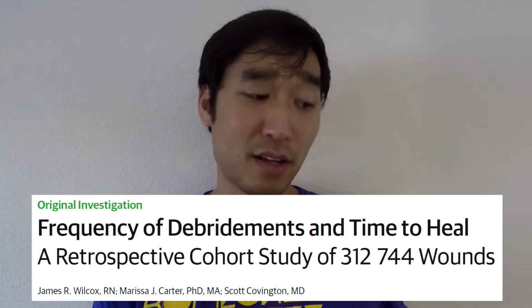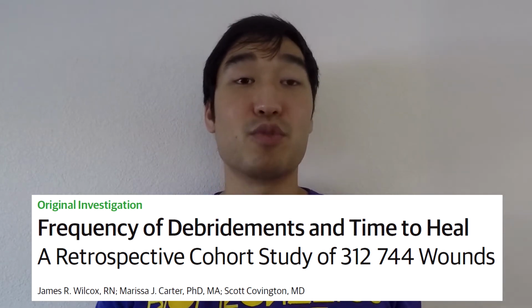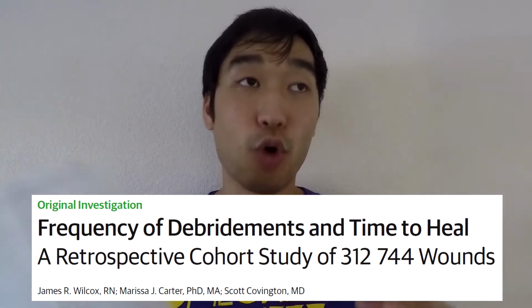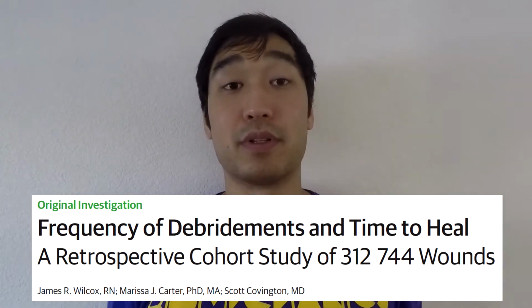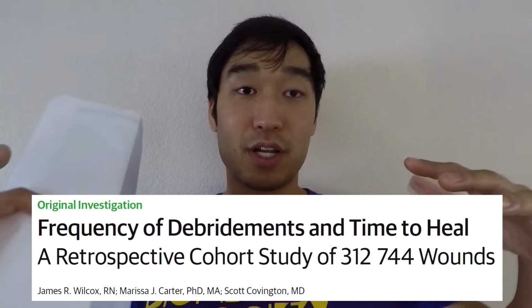So before we get started, let's talk about what debridement is. Debridement is basically a removing of dead tissue from a wound. For a wound to heal properly, you need healthy tissues on the wound bed for cells to start working from the perimeter of the wound to come in and heal.